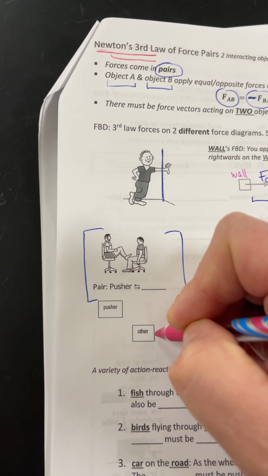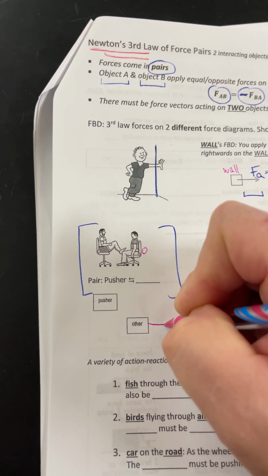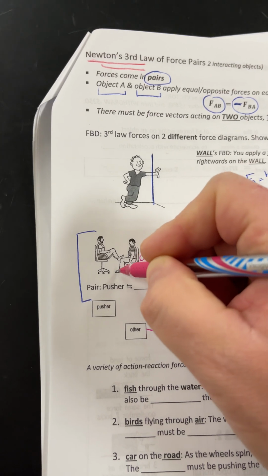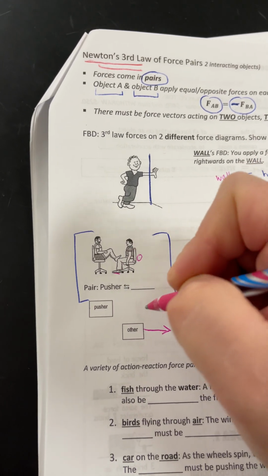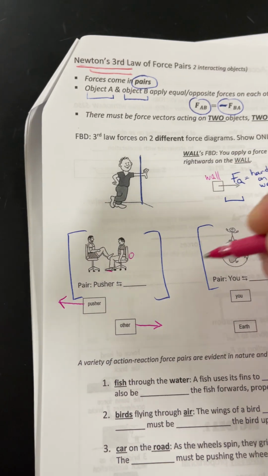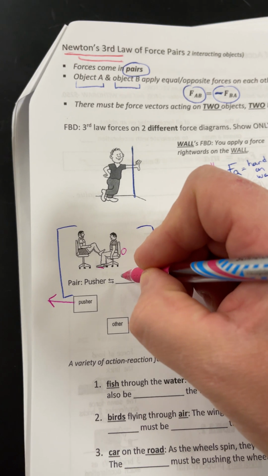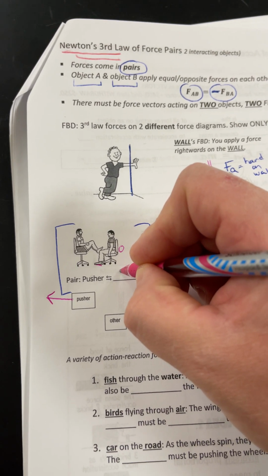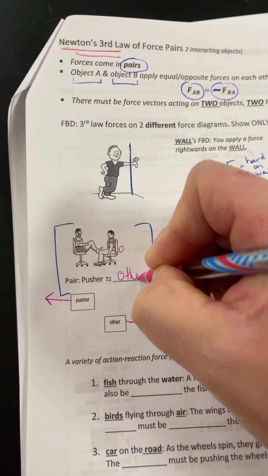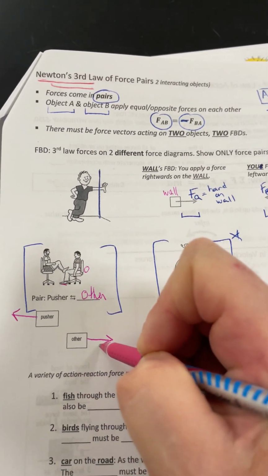So the other person, let's call that O, other, is going to experience a force to the right. But because this person's feet are firmly on the carpeting or the floor, the pusher is going to experience kind of a rebounding force. The pair is the pusher and the other person. So there always have to be two nouns and equal and opposite forces.